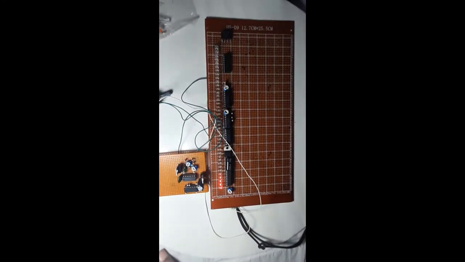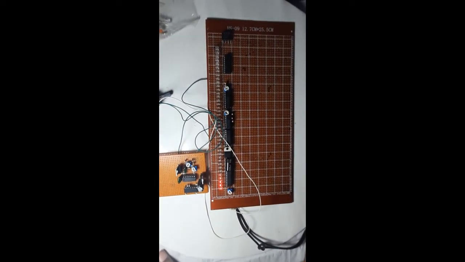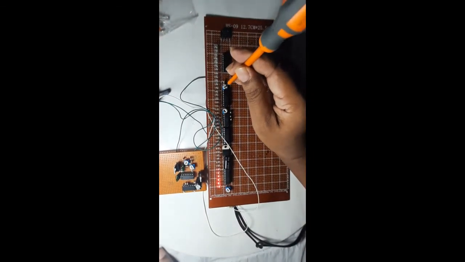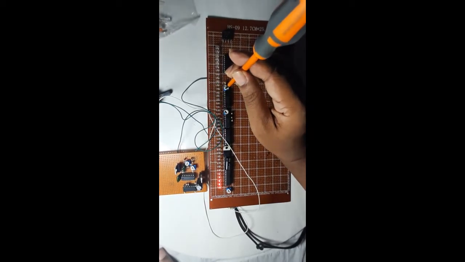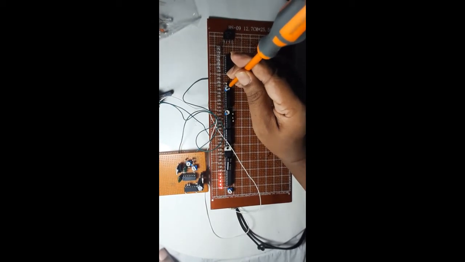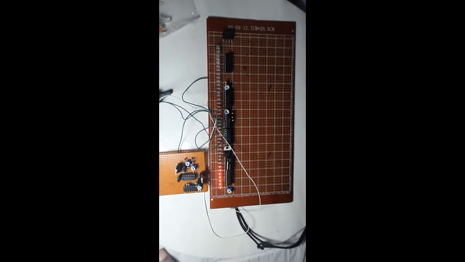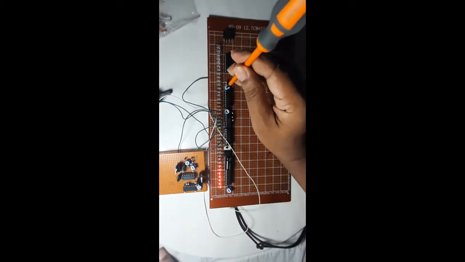Now as there's a zero error, I will correct the zero error, but remember that first you have to correct the span error. As this is a demonstration, I will correct the zero error. So you have to turn this pot. Now the error is increased because I turned it the wrong way. Now I turned it the correct way.